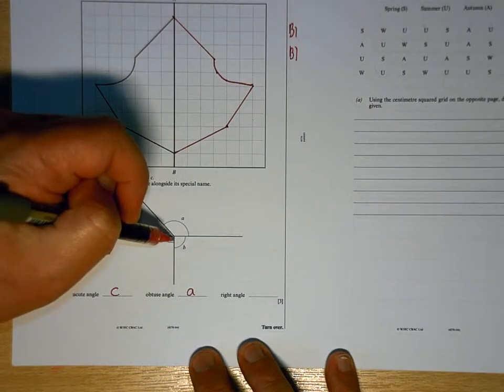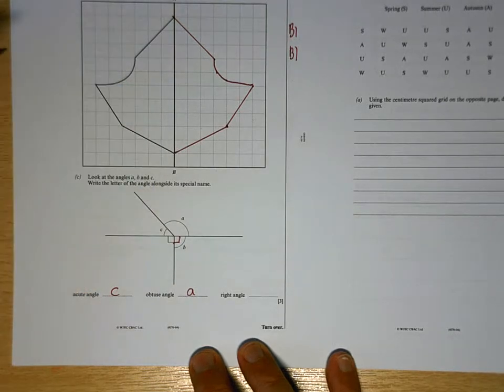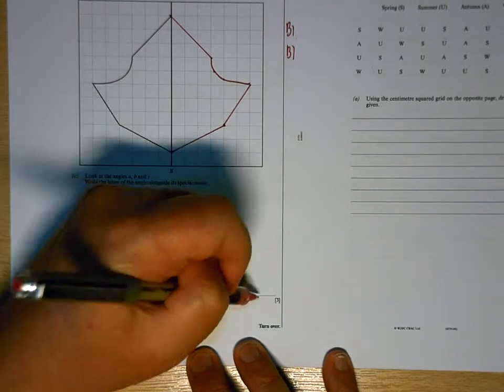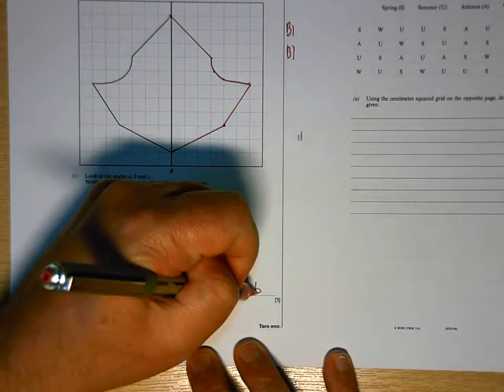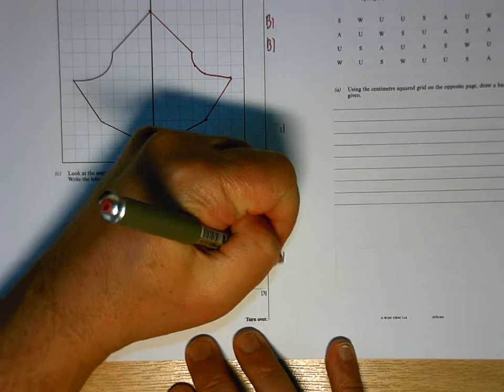So if that's a right angle, it's on a straight line, so that must be a right angle as well, because they have to add up to 180. So B is the right angle. So 1 mark for each of those.